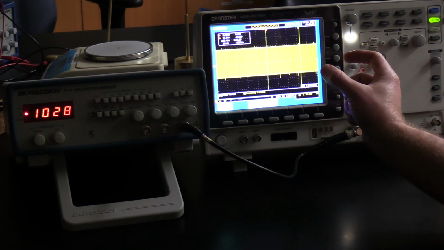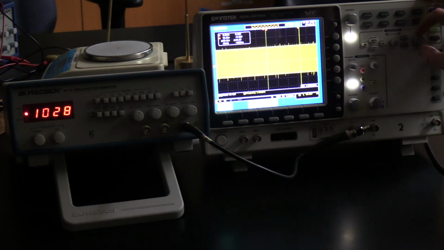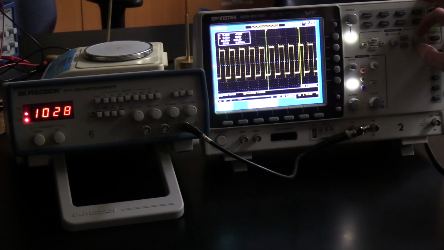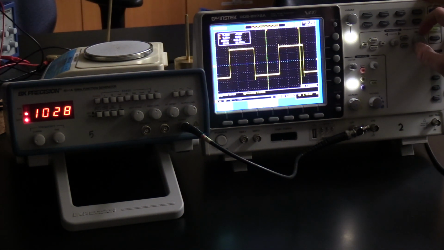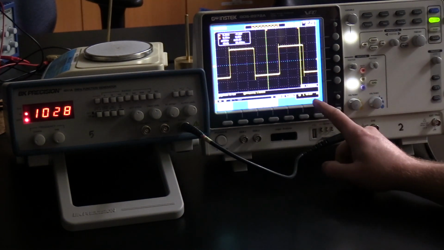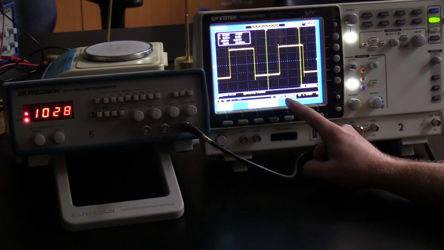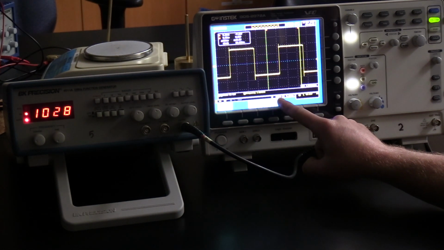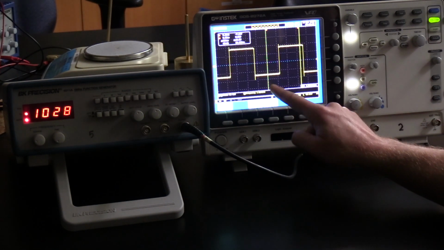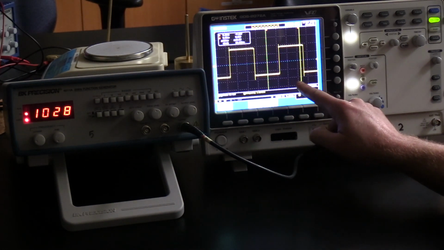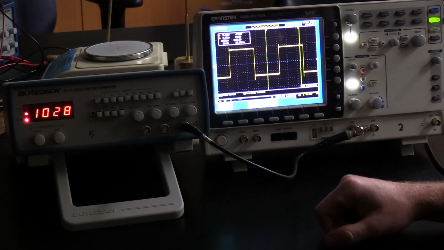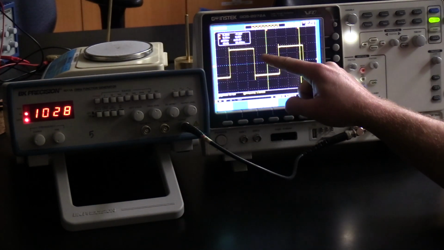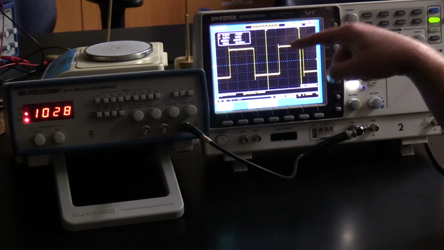It's way too bunched together, so to spread it out, we're going to turn the time per div knob to the right. That looks pretty good, with a time division value of 200 microseconds. So 200 millionths of a second for each 1 centimeter square to the right. And we're still on 5 volts for each centimeter square vertically.